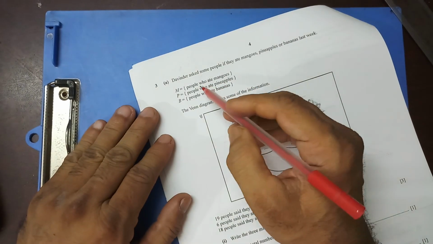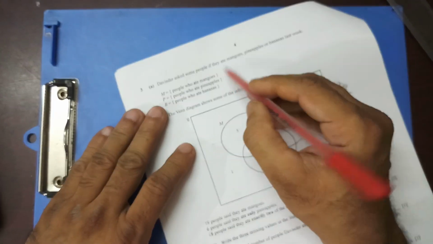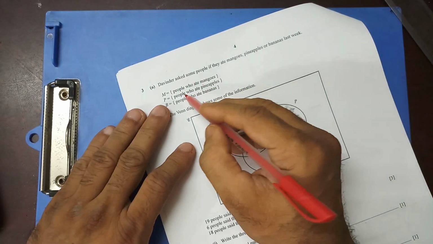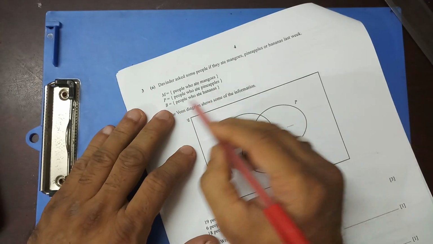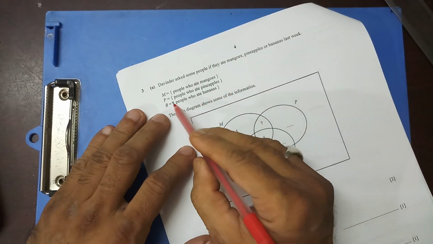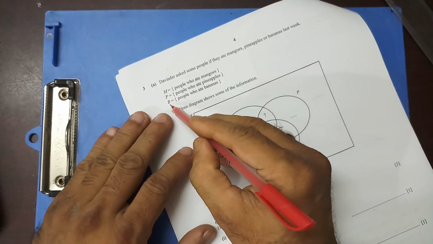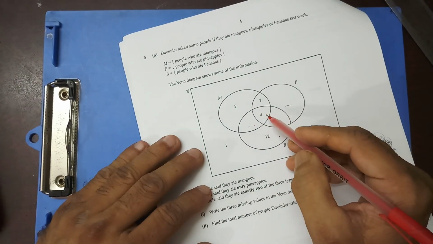Now question number 3. It says that Davinder asked some people if they ate mangoes, pineapples, or bananas last week. People who ate mangoes are M, people who ate pineapples are P, and banana eaters are B. The Venn diagram shows some of the information, so some of the information is given.